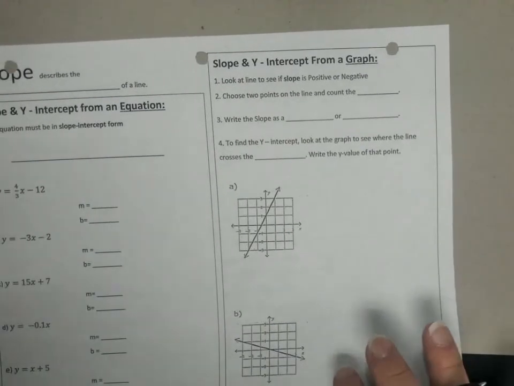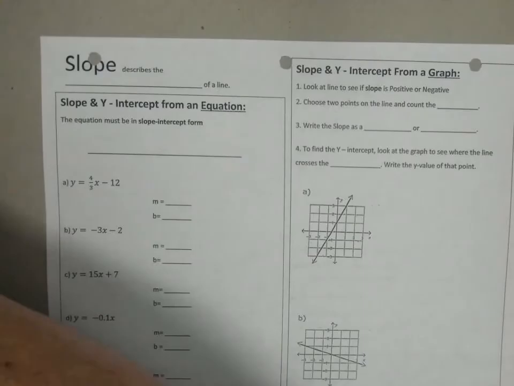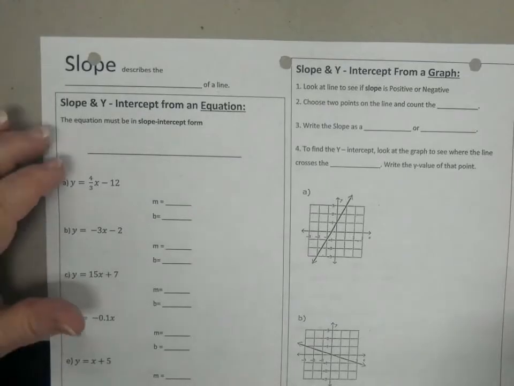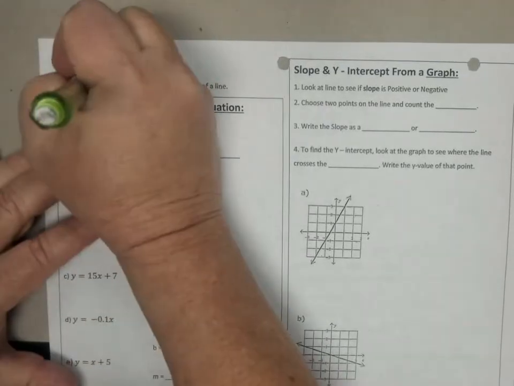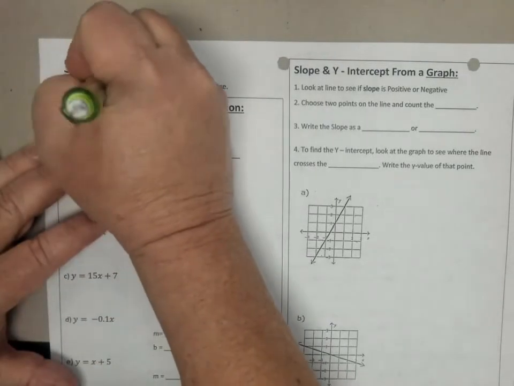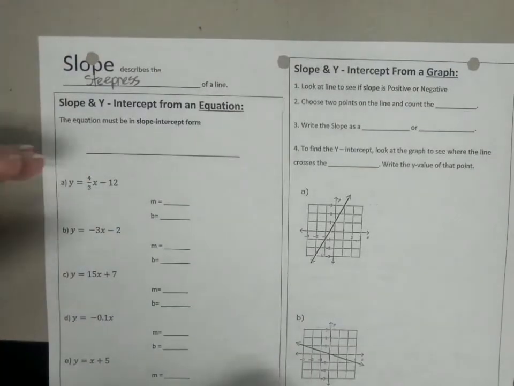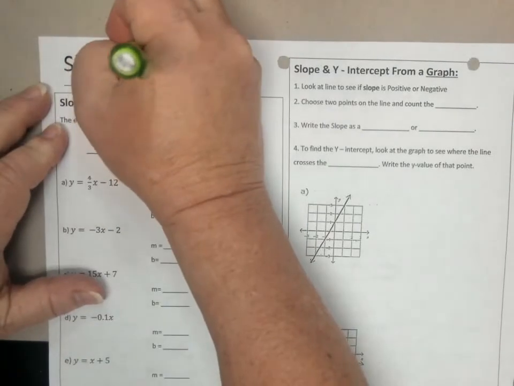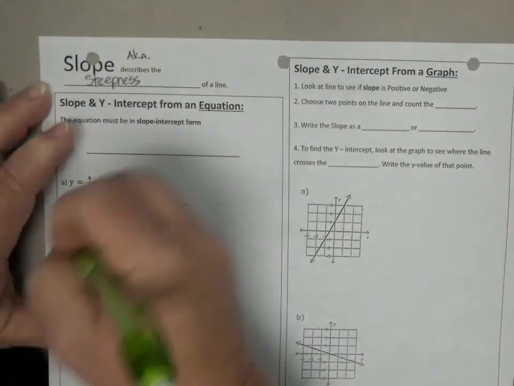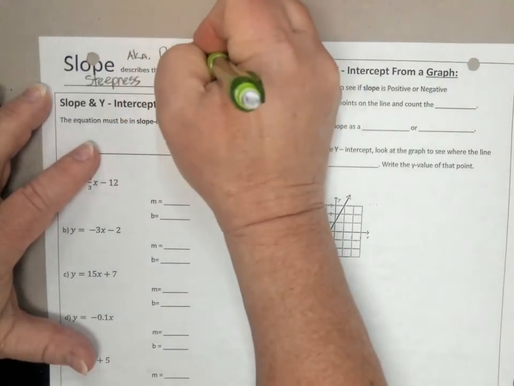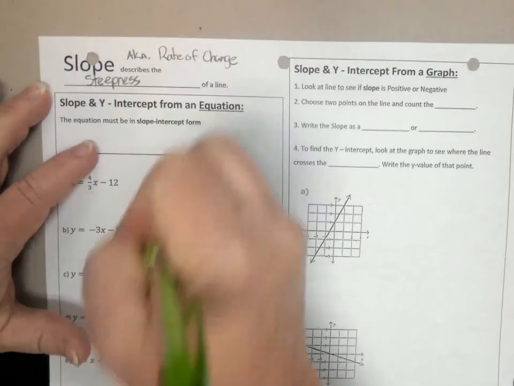And first thing we're going to do is talk about the word slope, and we're going to get some vocabulary out. The slope describes on a graph the steepness of a line, okay? And you will also hear it, I'm going to say AKA, also known as the rate of change in a problem, okay?